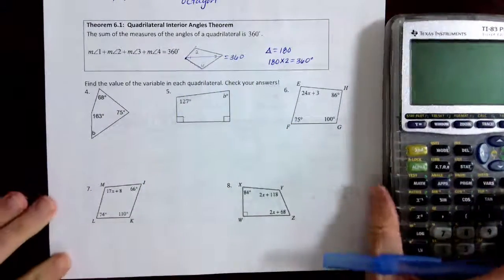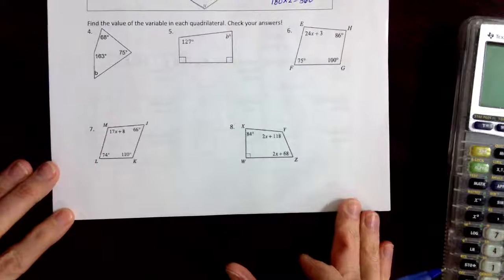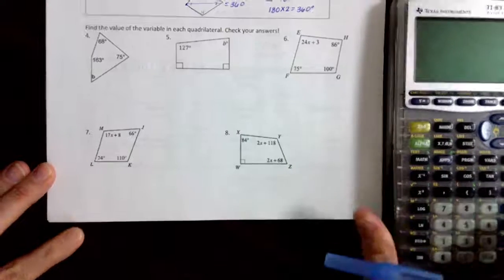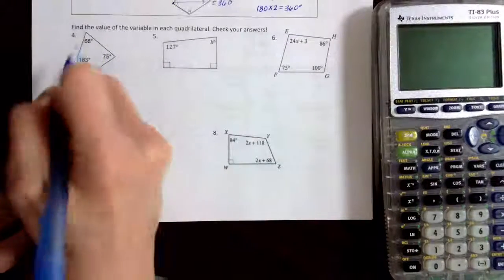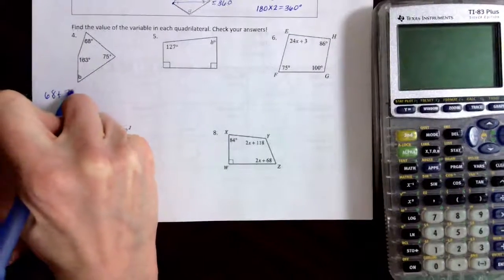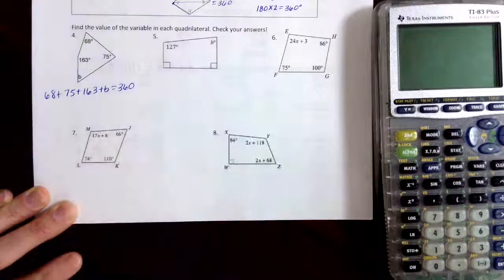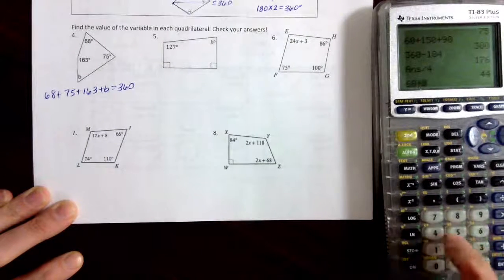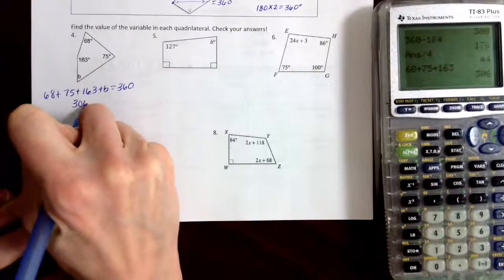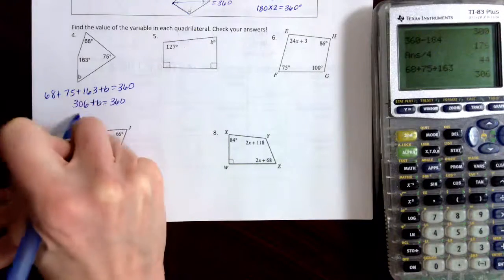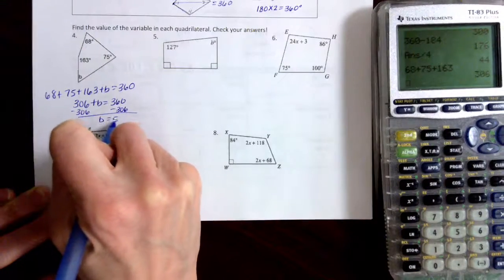Okay, so what I do here is I'm going to add up the angles, and I'm going to set them equal to 360. For my first one, I'm going to say 68, it doesn't matter where I start, so 68 plus 75 plus 163 plus b has to equal 360. From here I combine like terms, so 68 plus 75 plus 163, I end up with 306 plus b equal to 360. If I subtract the 306 from both sides, what I'm left with is b is going to equal 54 degrees.